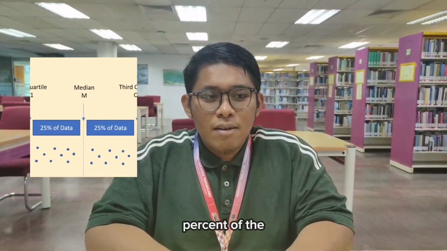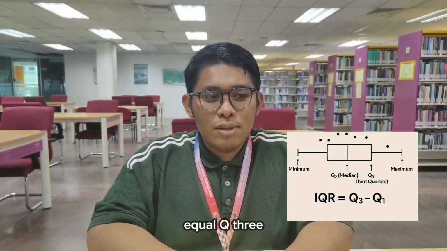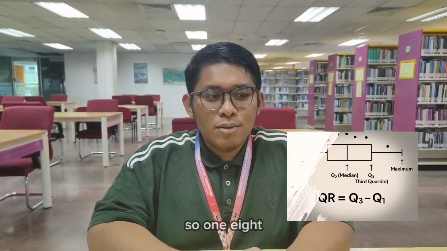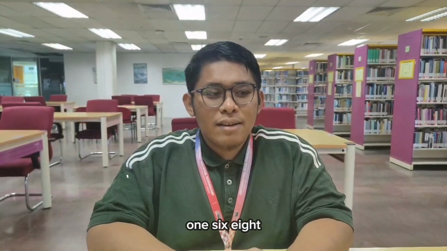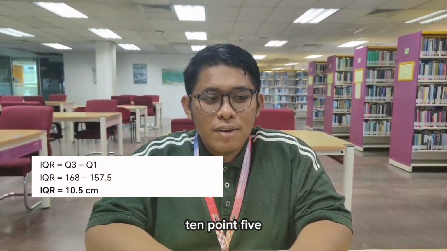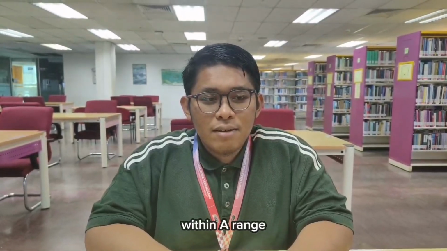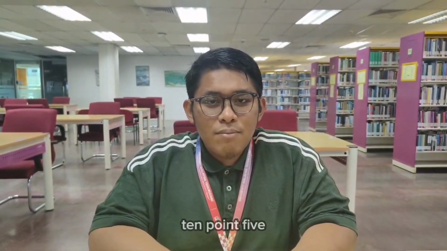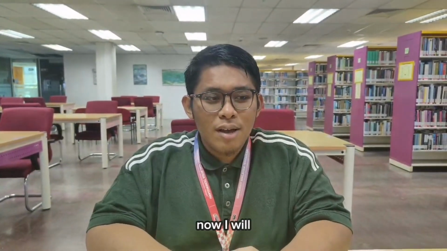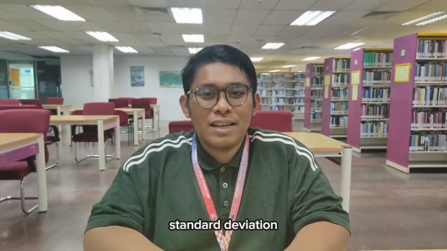Using Q1 and Q3, we can calculate the interquartile range, or IQR, which measures the spread of the middle 50% of the data. The formula is IQR equals Q3 minus Q1. So 168 minus 157.5 equals 10.5 centimeters. This means that the middle 50% of students have heights within a range of 10.5 centimeters. Now, I will pass to the next presenter, Amirul, to explain the variance and standard deviation.